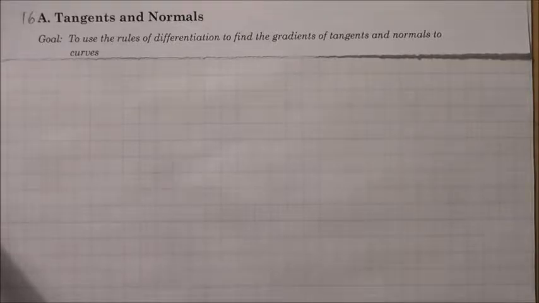Hi, welcome to Lesson 16a, Tangents and Normals. The goal of today's lesson is to use the rules of differentiation to find the gradients of tangents and normals to curves.